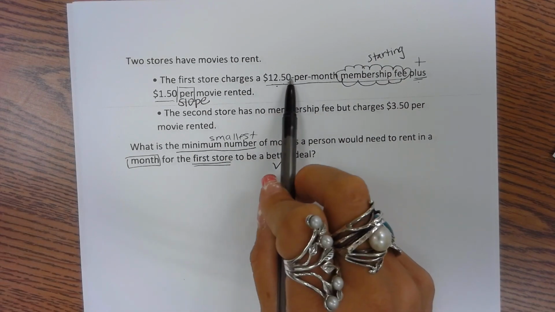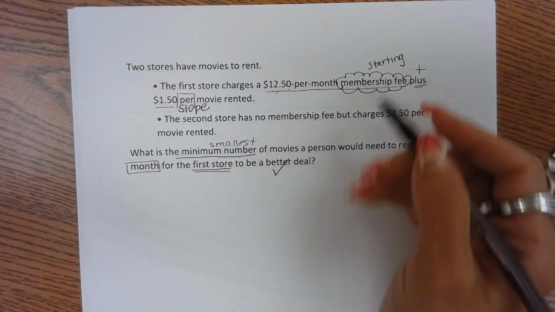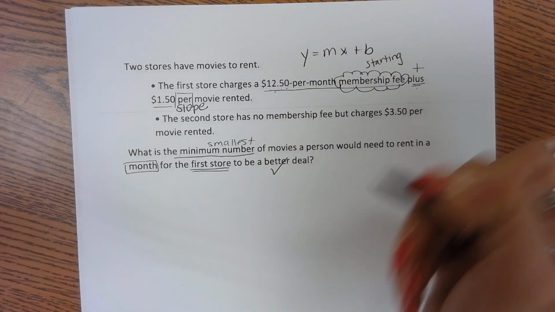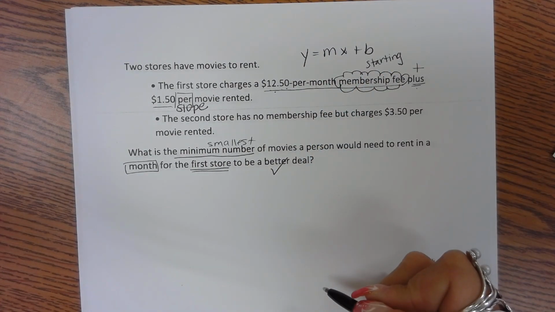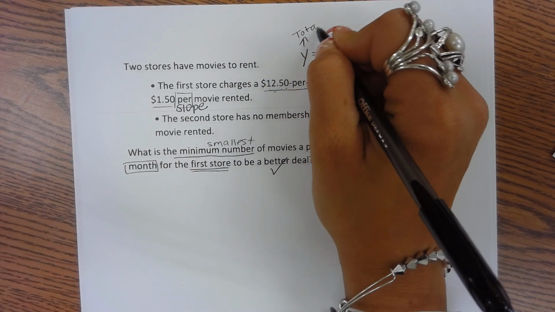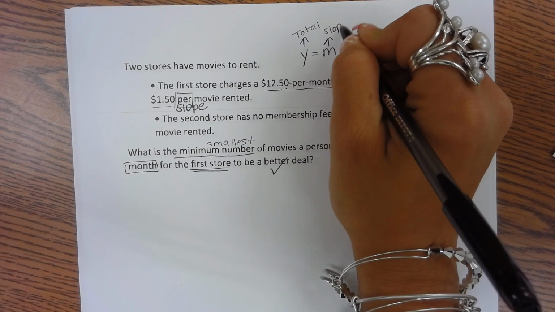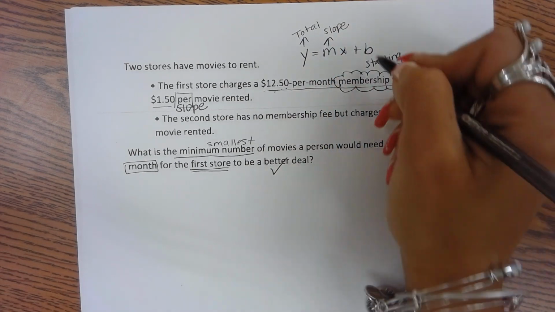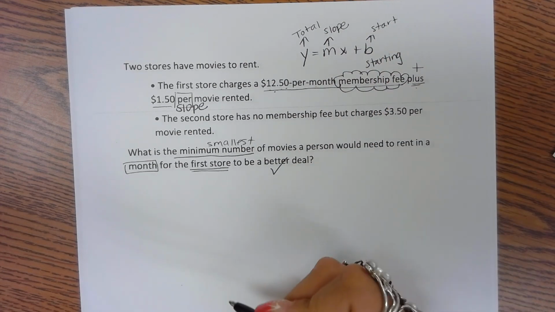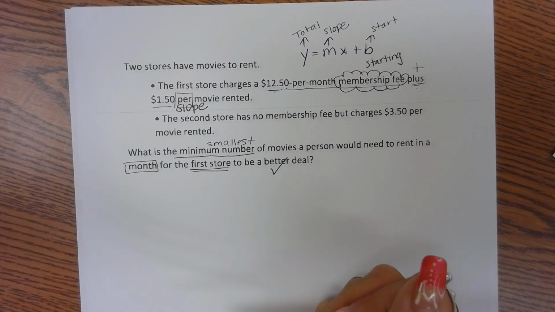So when I think of it this way, the first equation that comes to my mind that we are going to use is y equals mx plus b, your slope-intercept form. Y is going to be the total amount. M is your slope. B is that starting or initial fee that you're always going to have to pay, that baseline.